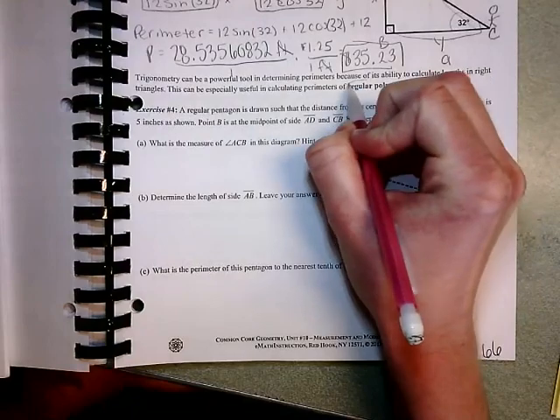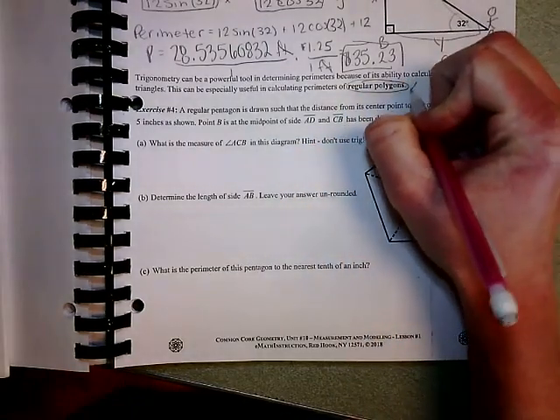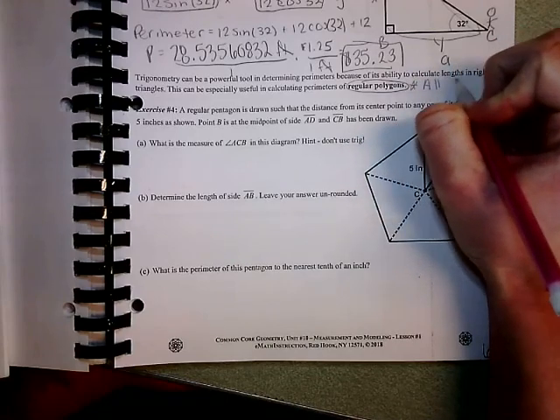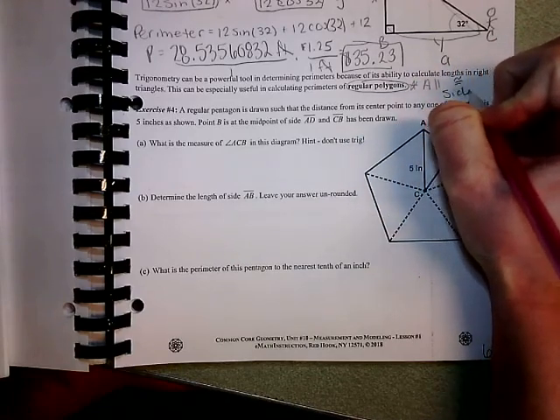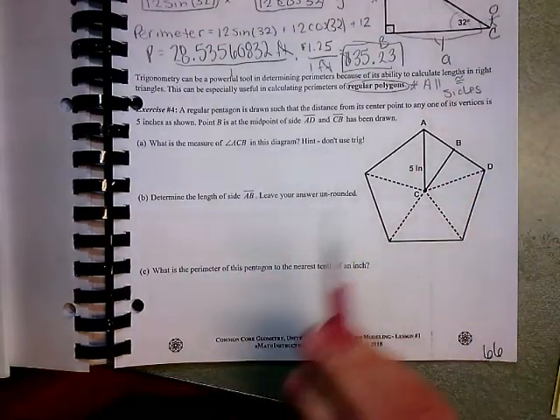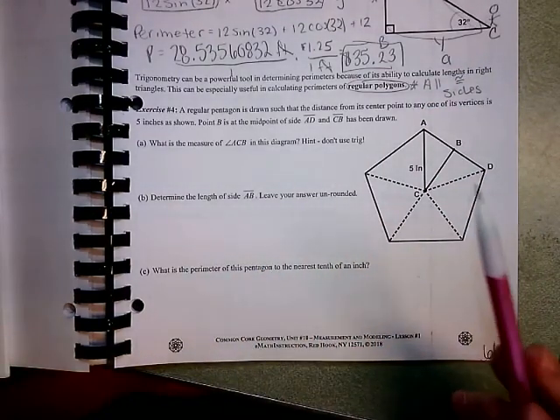Now, first of all, a vocab word: a regular polygon is a polygon with all congruent sides. So all of the sides are congruent, all of the sides are the same, and all of the angles are the same. Okay. So let's look at 4.